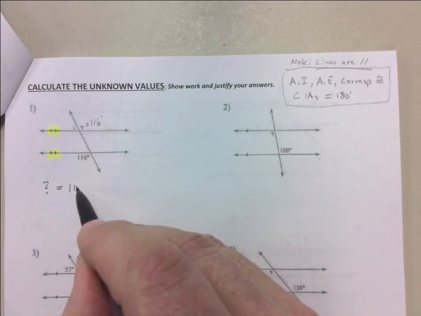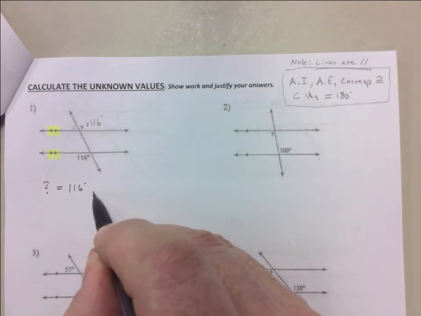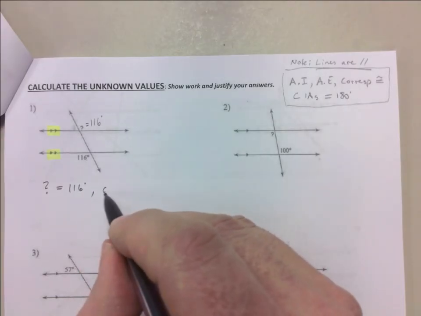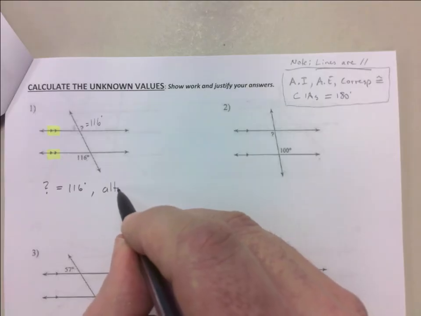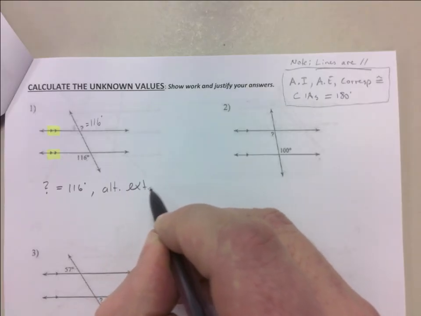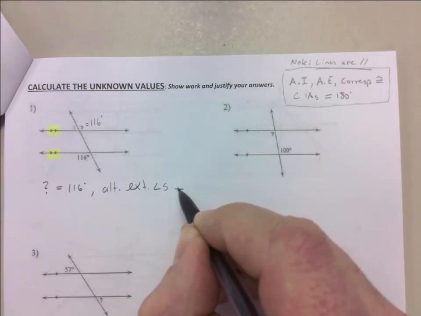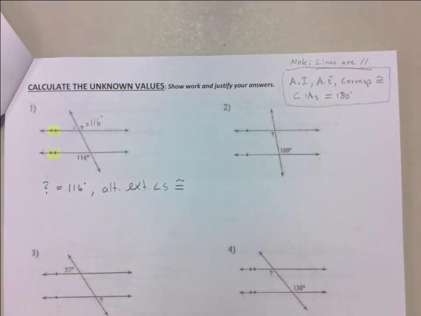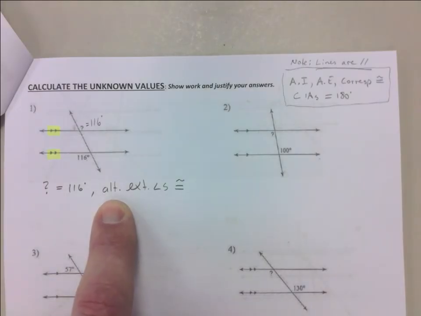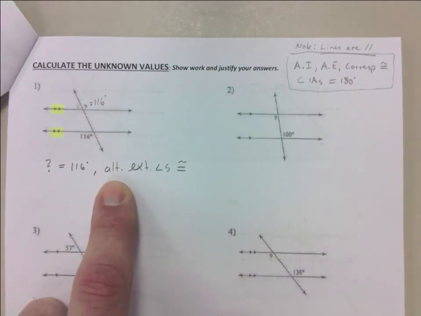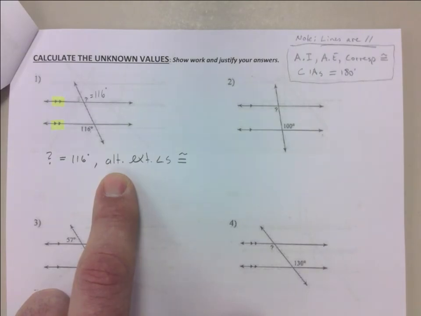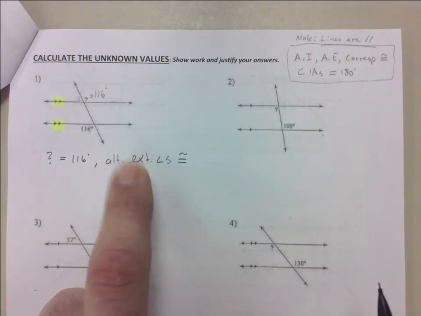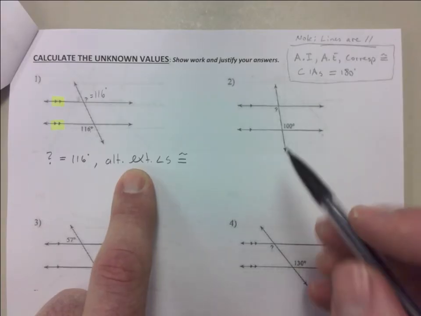So it's equal to 116 degrees, and I want you to do this. Why? Because alternate exterior angles are always going to be congruent if lines are parallel. That's your explanation. That's your justification. So take this time to really familiarize yourself with the explanation.